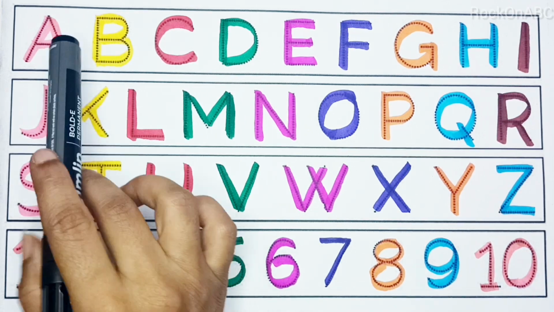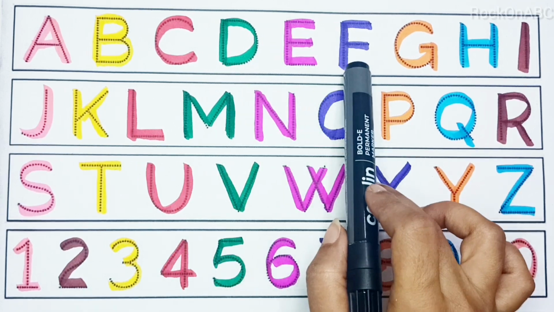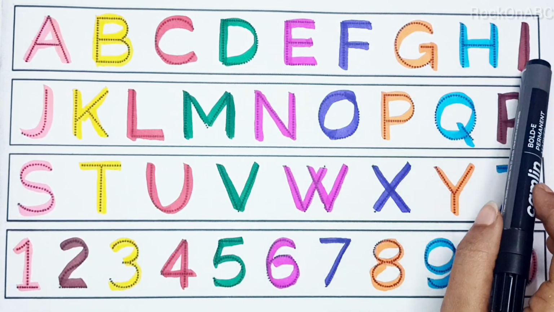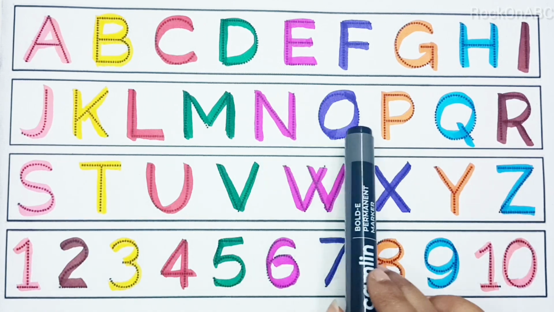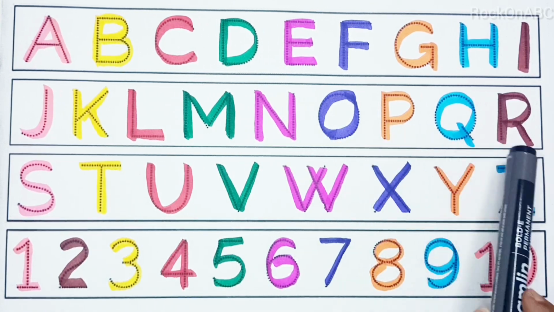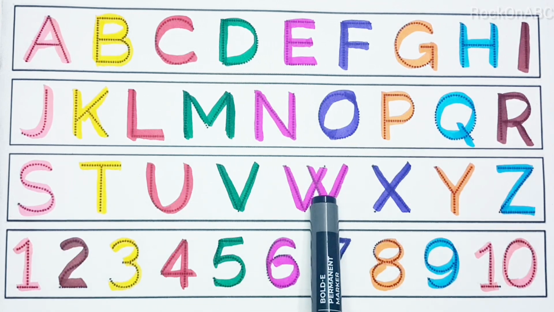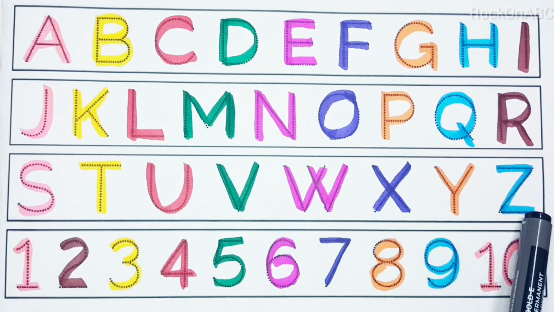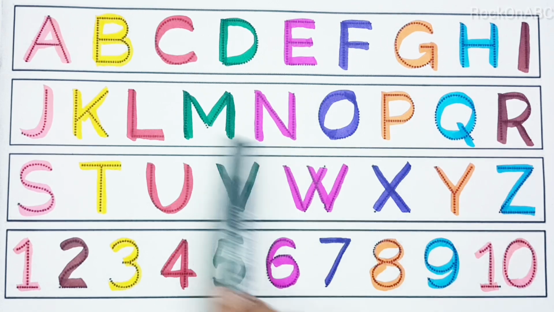Let's revise. A, B, C, D, E, F, G, H, I, J, K, L, M, N, O, P, Q, R, S, T, U, V, W, X, Y, Z. 1, 2, 3, 4, 5, 6, 7, 8, 9, 10. You have to practice this every day.